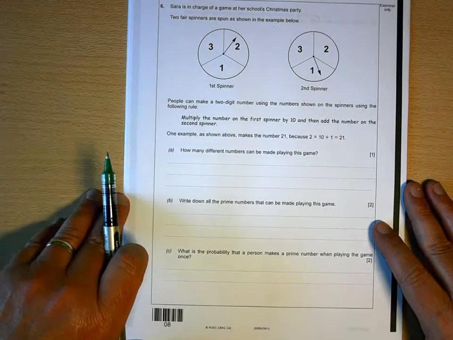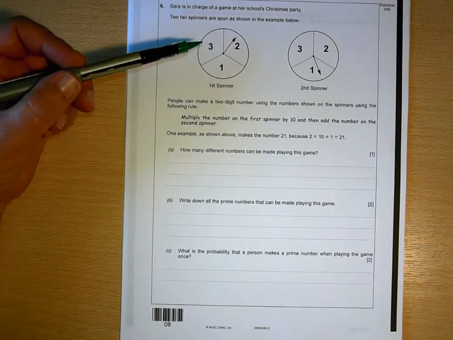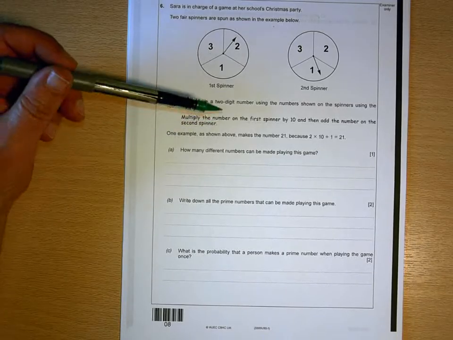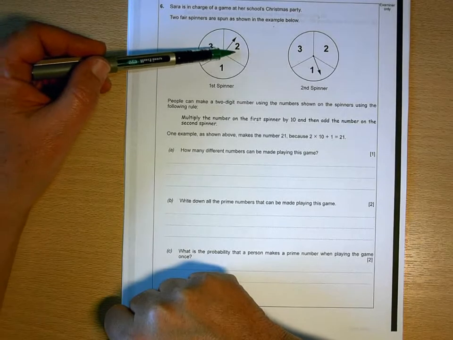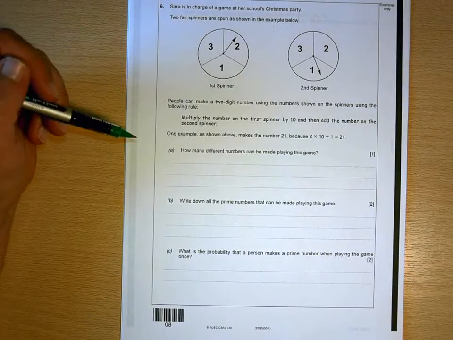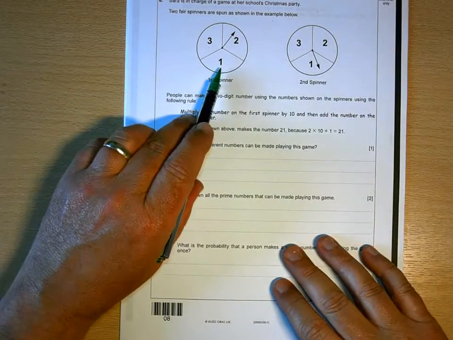Question 6. Sarah is in charge of a game at her school's Christmas party. 2 fair spinners are spun, as shown in the example below. People can make a 2-digit number using the numbers shown on the spinners using the following rule. Multiply the number on the first spinner by 10 and then add the number on the second spinner. One example, as shown above, makes the number 21. So multiply that by 10 and you get 20, and add that you get 1, 21. How many different numbers can be made playing this game?